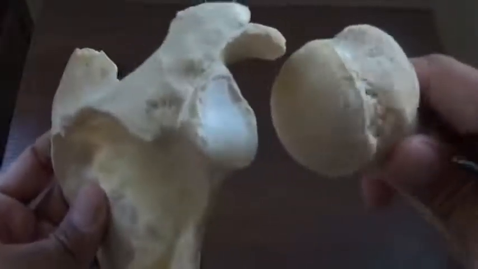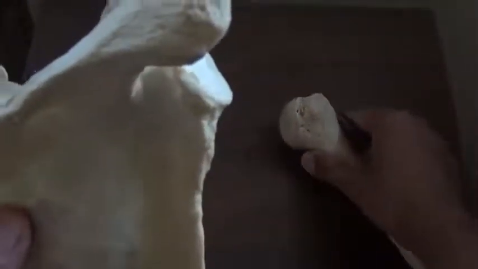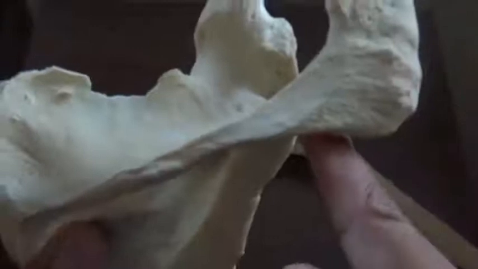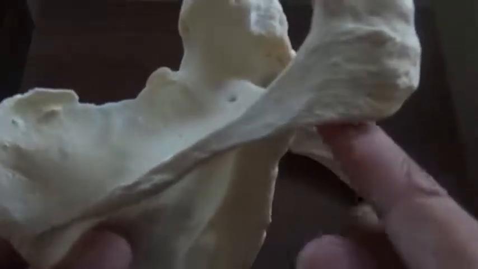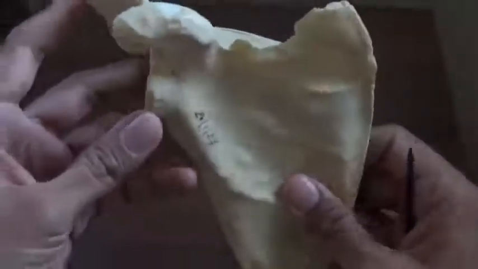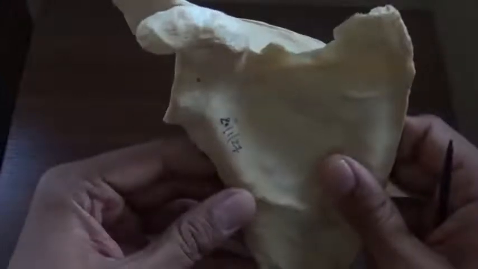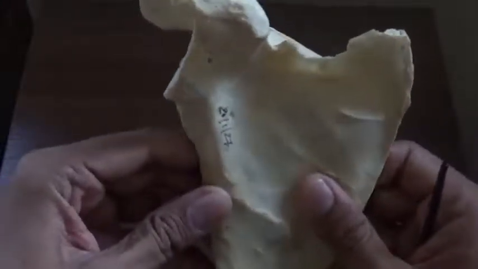Now if you see the articulation, this is the head of the humerus, which is again smooth, and that is covered by articular cartilage, and these two are articulated like this to form the shoulder joint. The glenoid angle is directed laterally, forward and upward. So if you see it from in front, the direction of the glenoid angle is lateral, forward and upward.